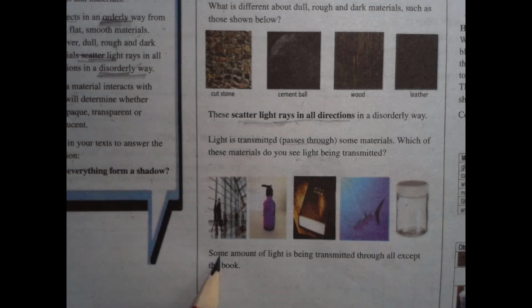It says here, some amount of light is being transmitted through all except the book. Okay, so again, can't see through this one clearly, but they say some light is being transmitted through that. Okay, this one definitely not. All right, let's go to the other side.